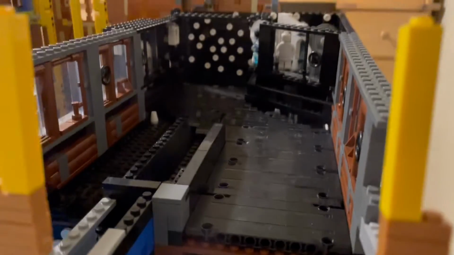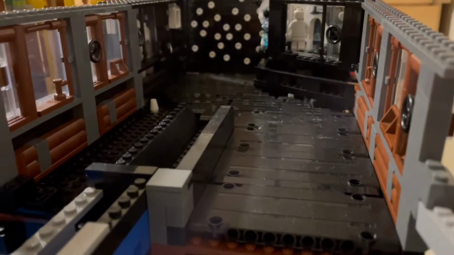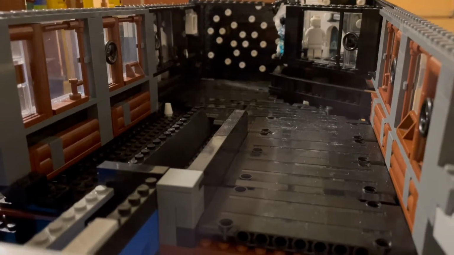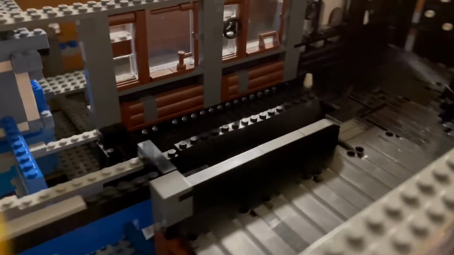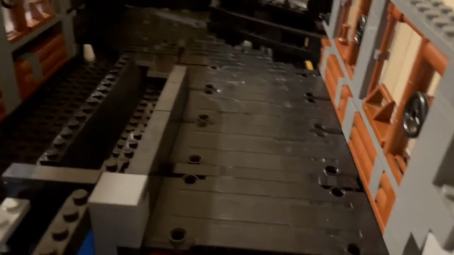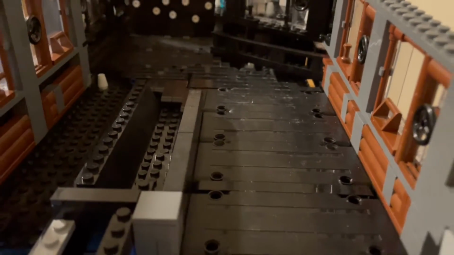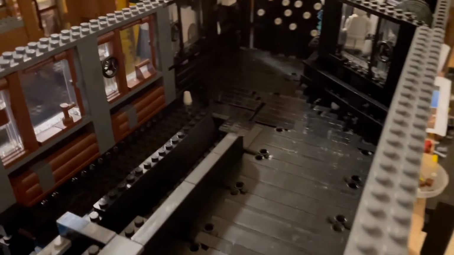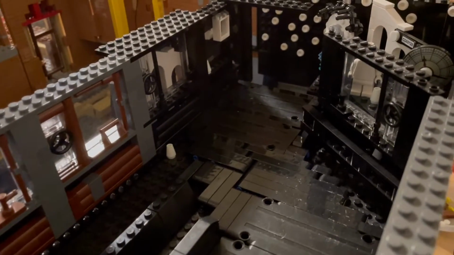And basically right in here is where you'll see everything. So got these on the side here, and I'm kind of showing at the start here what it looks like when all the lights are on, and then when they turn off, it gets all dark.